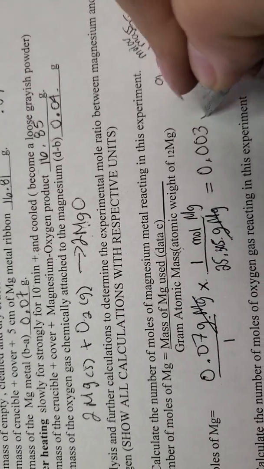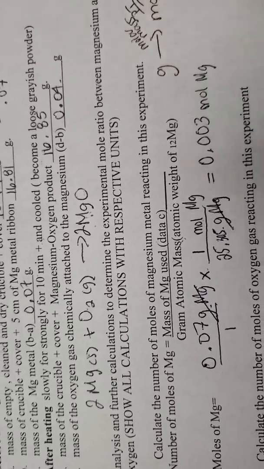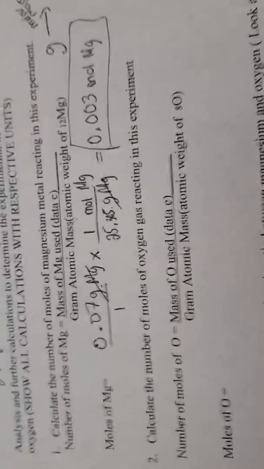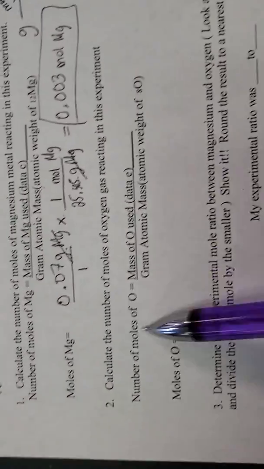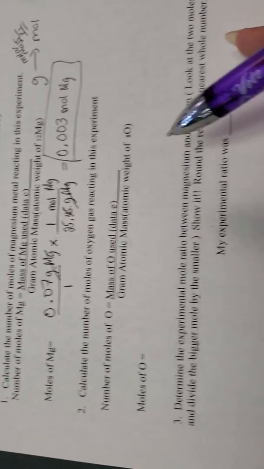0.003, and my unit again, moles of magnesium. All right, number 1. Now we're going to do the same process, but for oxygen. I'm not going to do it because if you weren't here, I want you to do it. So I'm just going to go ahead and skip that.